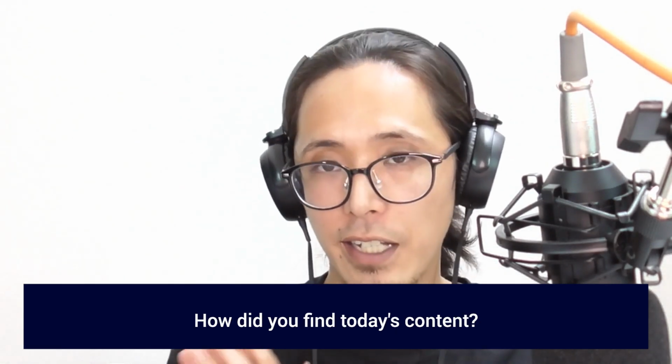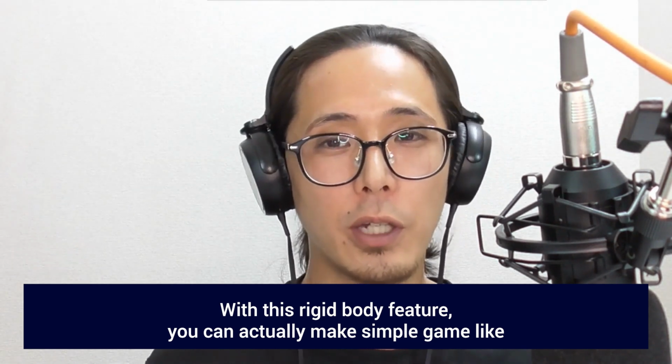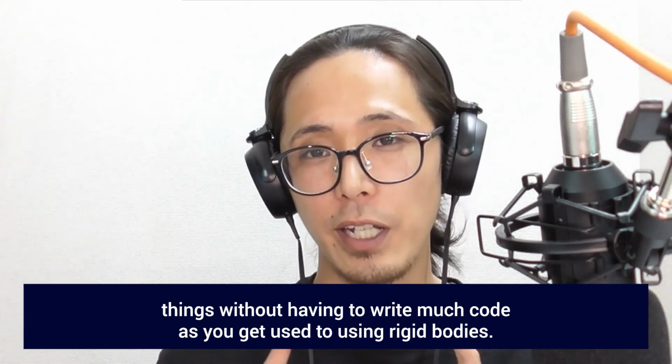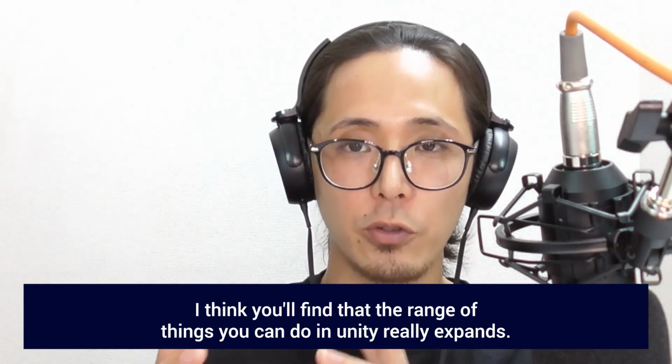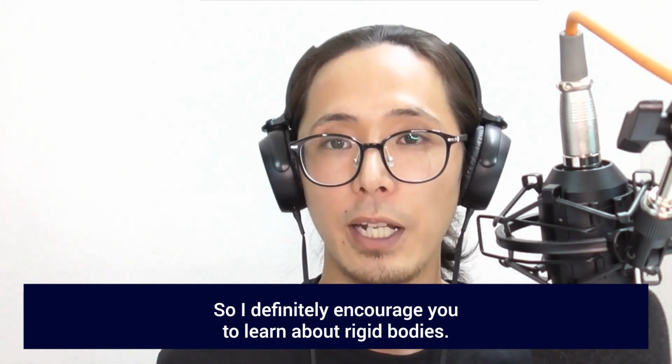How did you find today's content? Rigid bodies are pretty interesting, aren't they? With this rigid body feature, you can actually make simple game-like things without having to write much code. As you get used to using rigid bodies, I think you'll find that the range of things you can do in Unity really expands. So, I definitely encourage you to learn about rigid bodies.